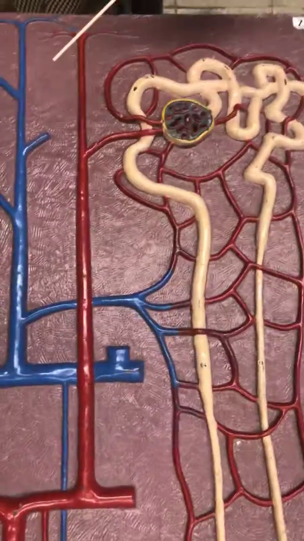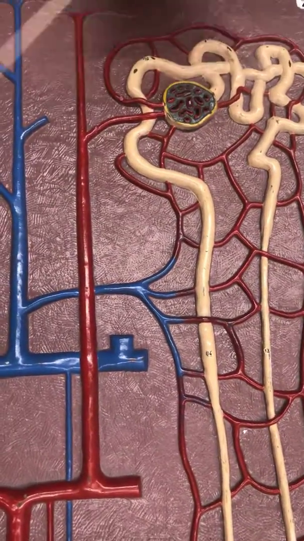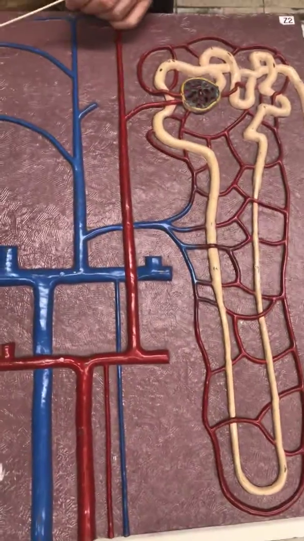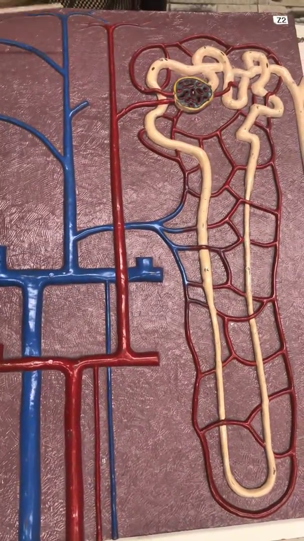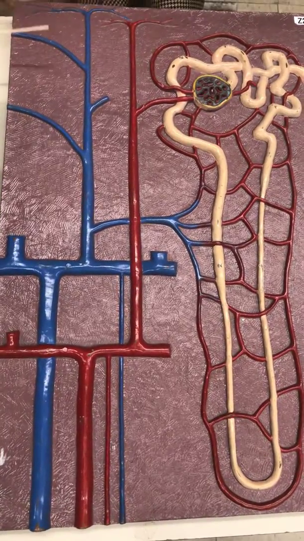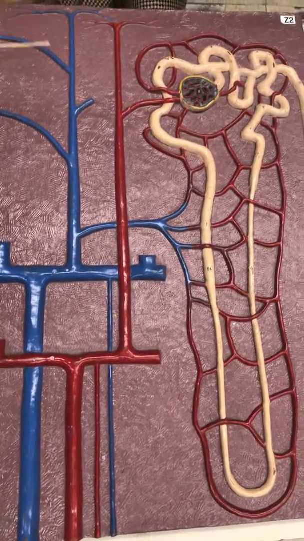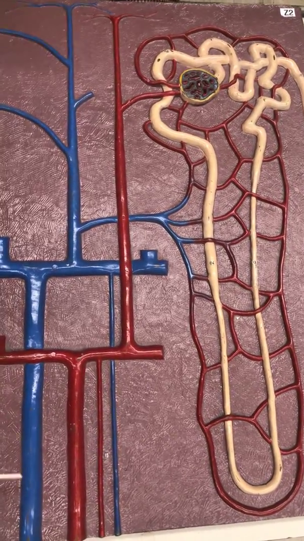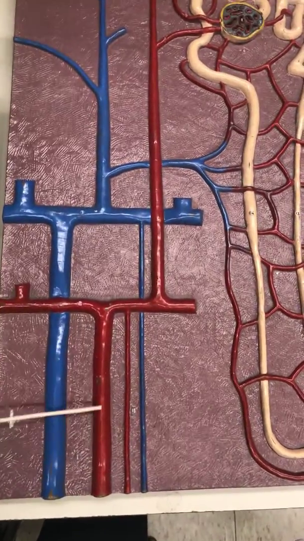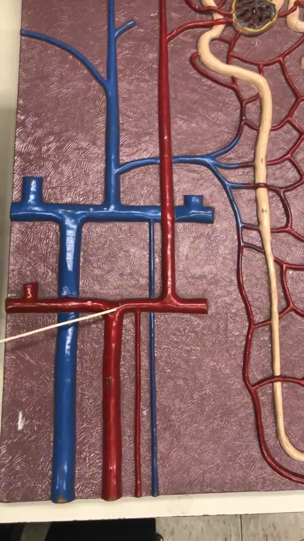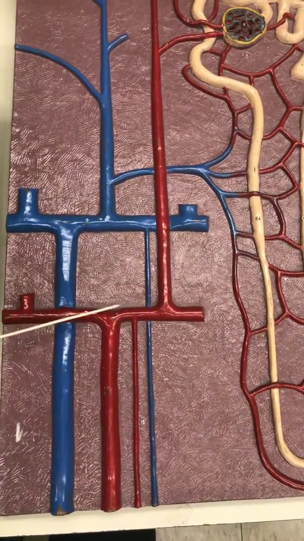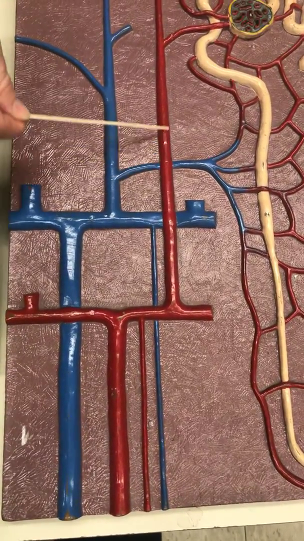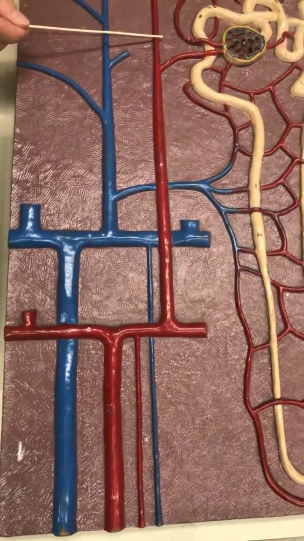Okay, so we're going to do blood vessels and nephron, the kind of interaction. So just as a review, we had blood entering the kidney via the renal artery, and it went to the segmental artery, and then it went to an interlobar. So here's the interlobar, passing through the renal column. This is the arcuate artery, and this is then the cortical radiate artery.